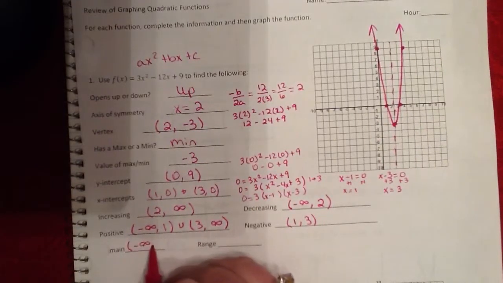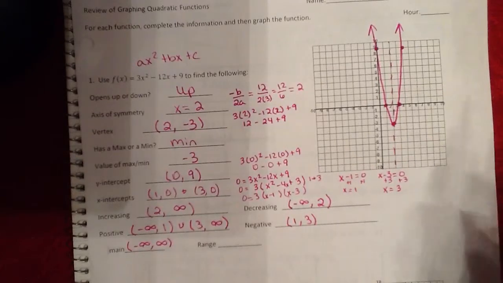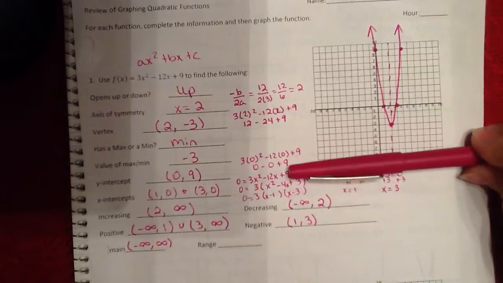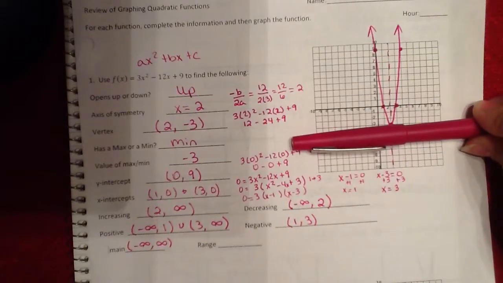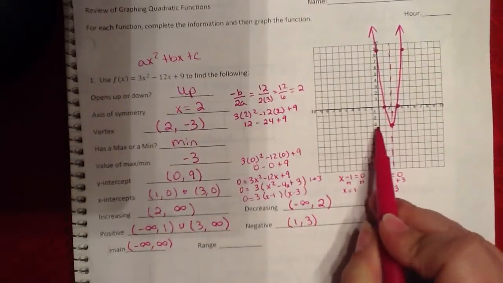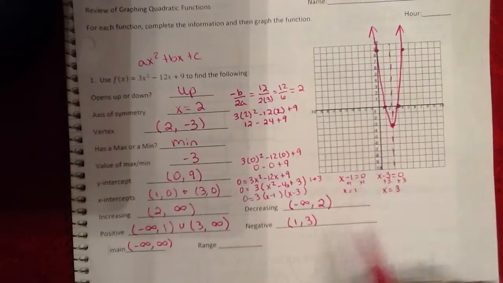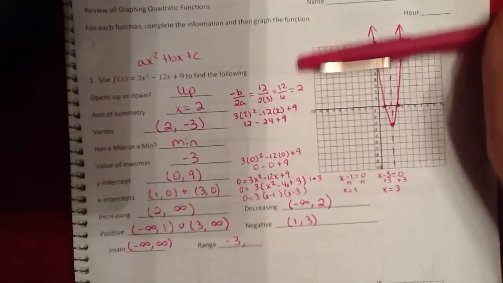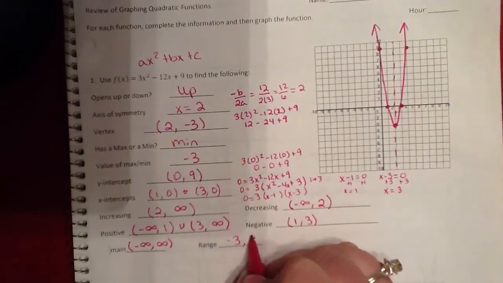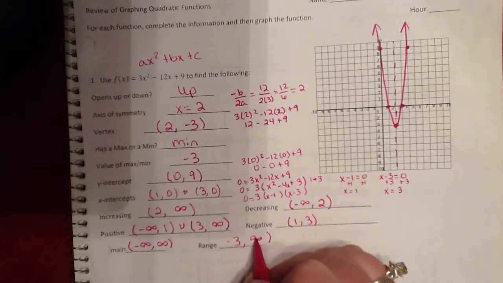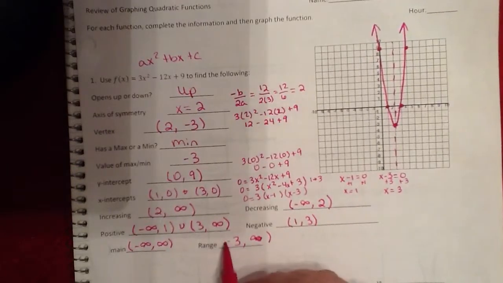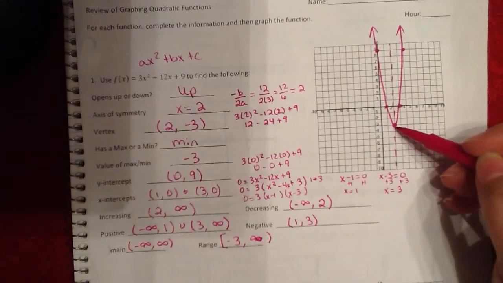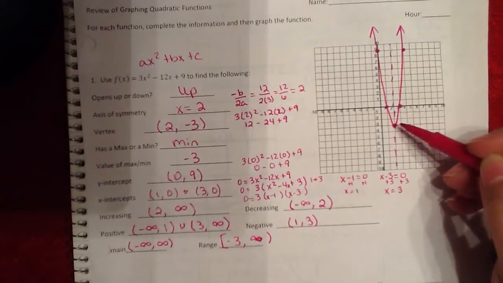Domain, same for every parabola, negative infinity to infinity. The range goes from the bottom to the top, so use your pen, drag it along. This is the first y value you encounter, so make sure you're using the y values, the ones on the y-axis. Negative 3. And then the last y value I encounter are arrows, so that's an infinity. Oops, that's a really poorly drawn infinity. Now this is the only place on your parabola where you'll have a bracket, because the parabola actually exists at negative 3.